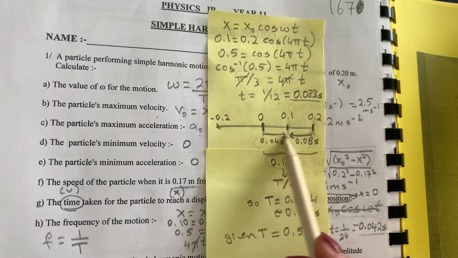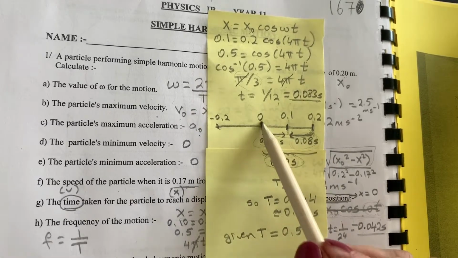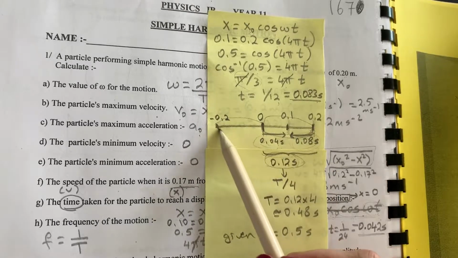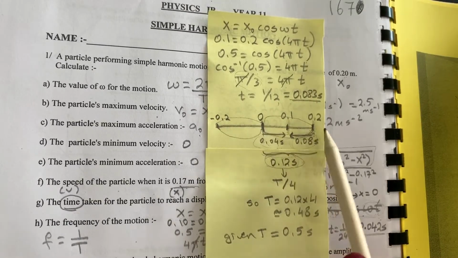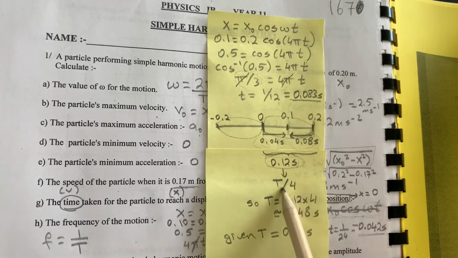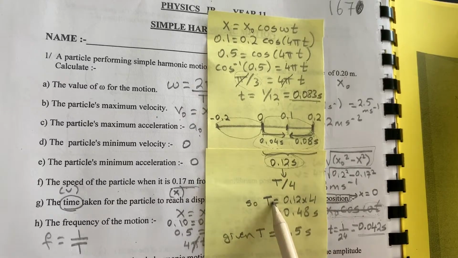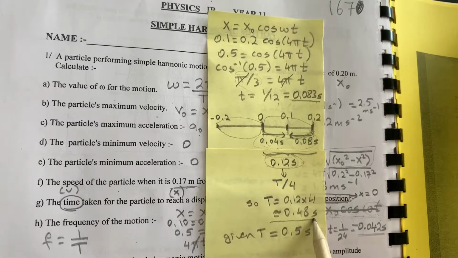That's a quarter of a period, because if you time the period, that will be 1, 2, 3, 4 steps. So from here to here, it's a quarter of a period.